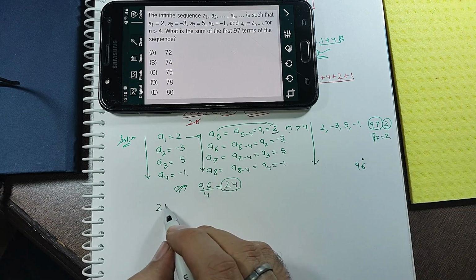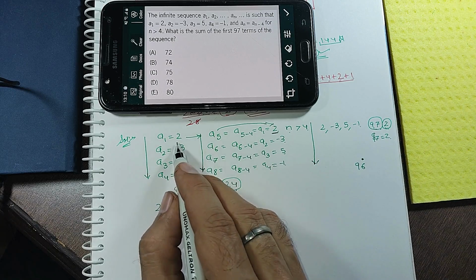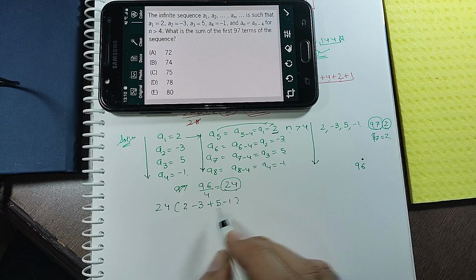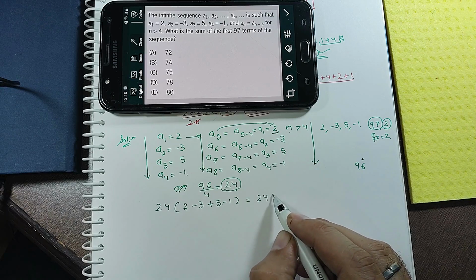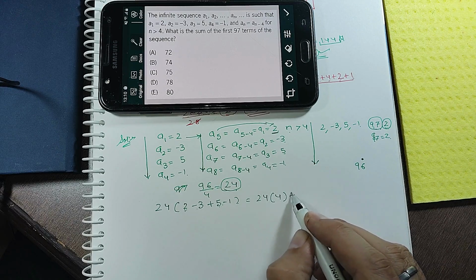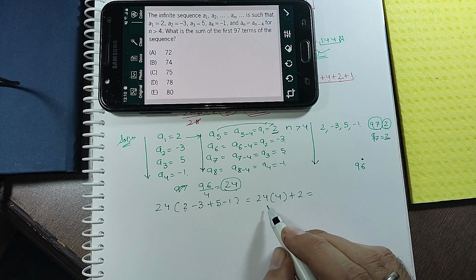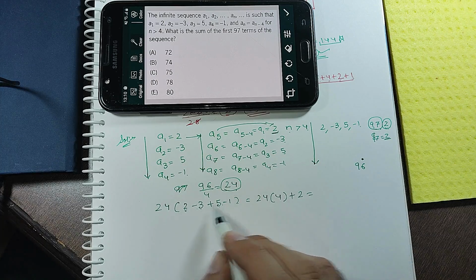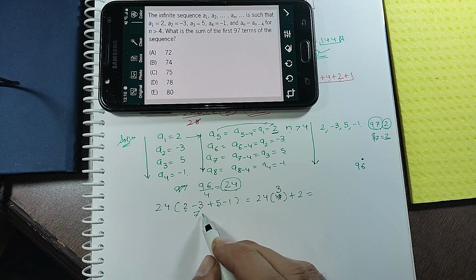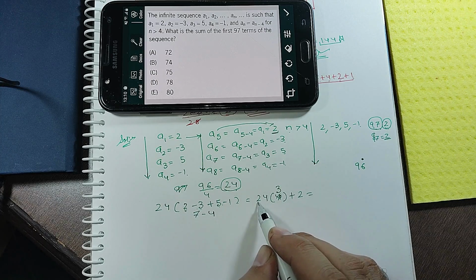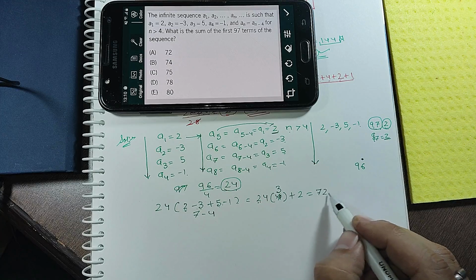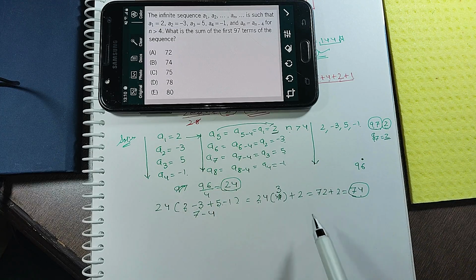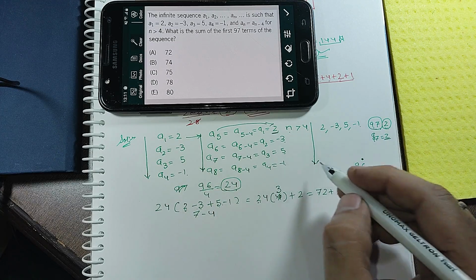Now for 24 cycles, the sum will be 2 minus 3 plus 5 minus 1. So this is 2 plus 5, 7, minus 4, 3. So this will be 24 into 3, plus this 2 for the 97th term. 24 into 3 is 72, 72 plus 2 is 74. So the sum of 97 terms of the sequence will be 74. Then the right option will be option number B, 74.